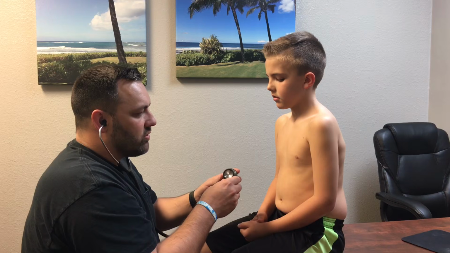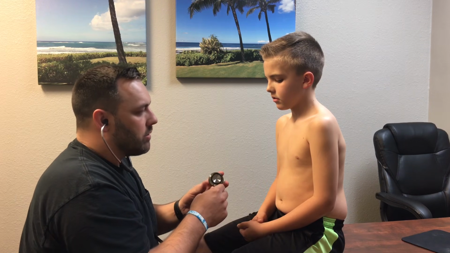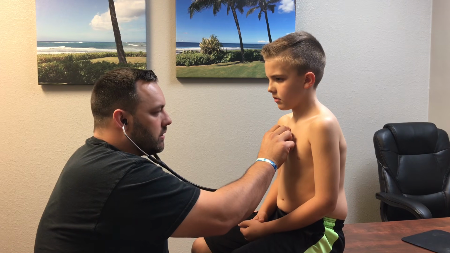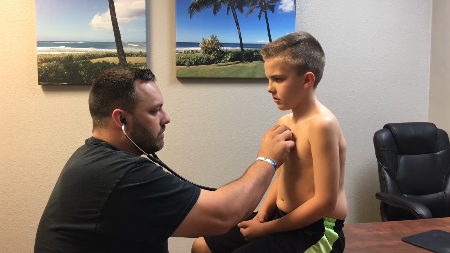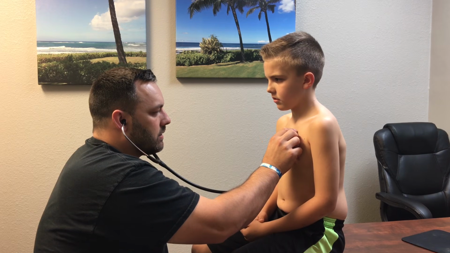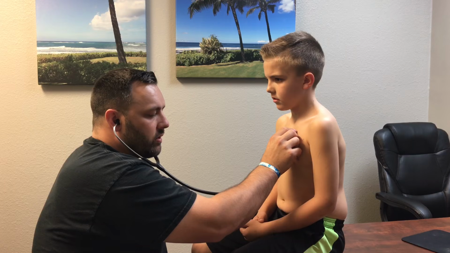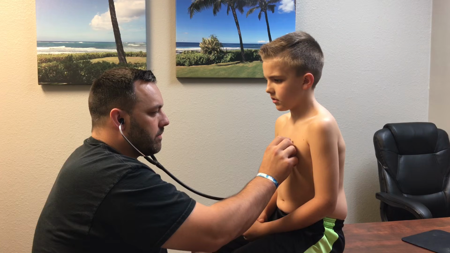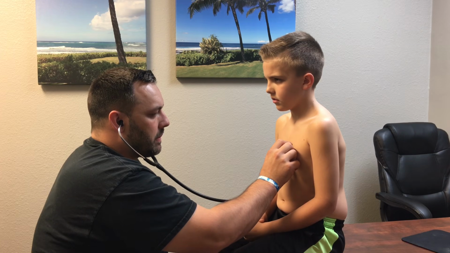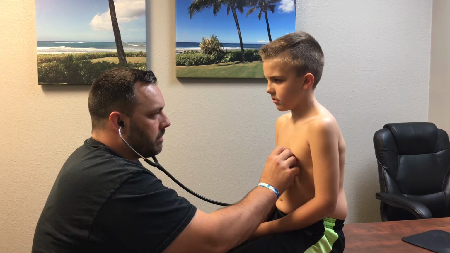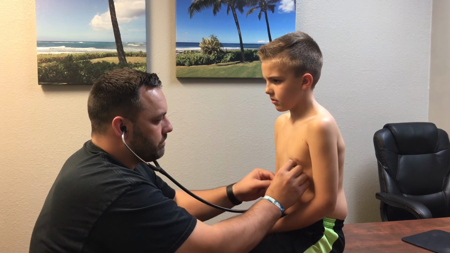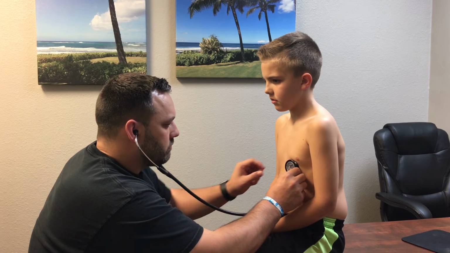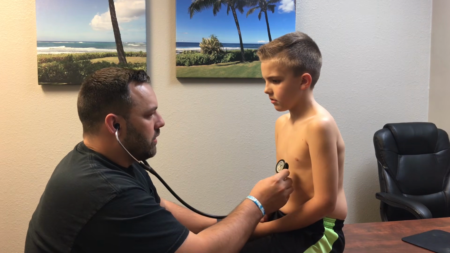So one of the things that we can also do is not only listen with our diaphragm, but listen with our bell. So I'm going to do that as well. This is typically for lower pitch sounds, and it's good for hearing any heart murmurs, any abnormal beats of the heart. Okay, so he's good there.